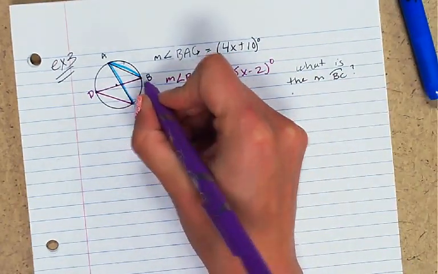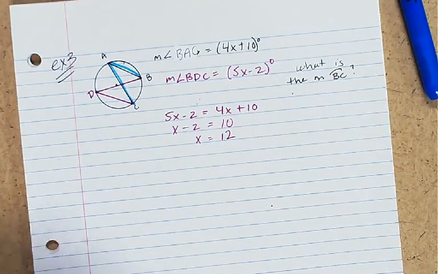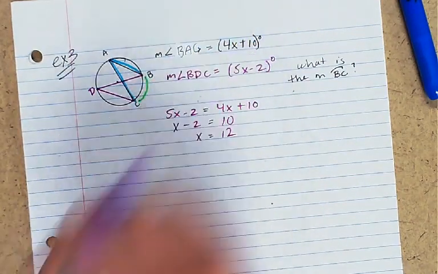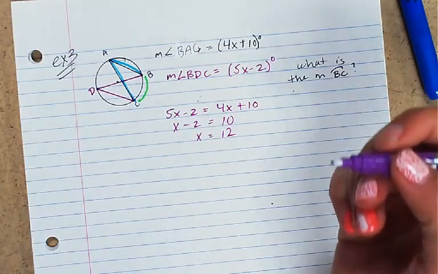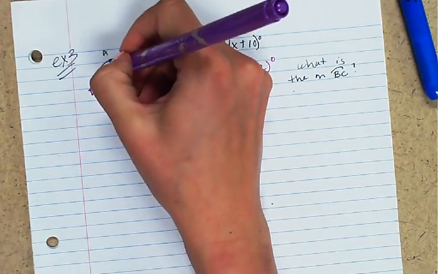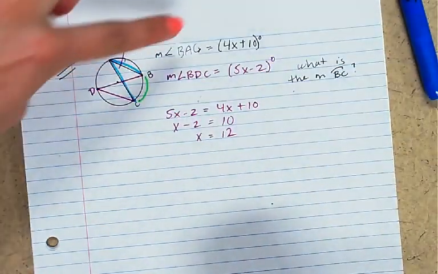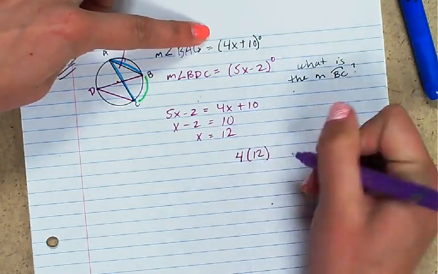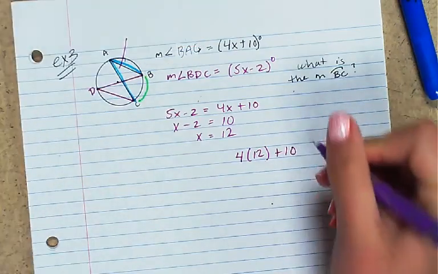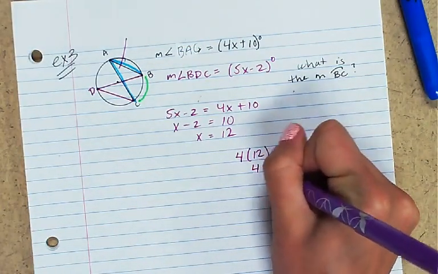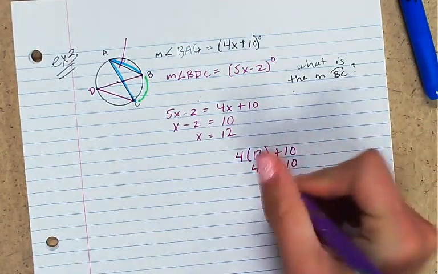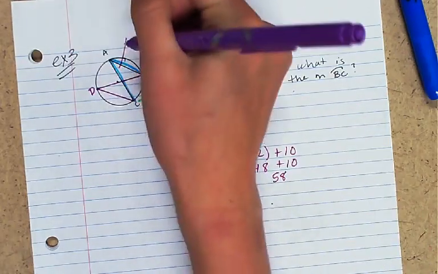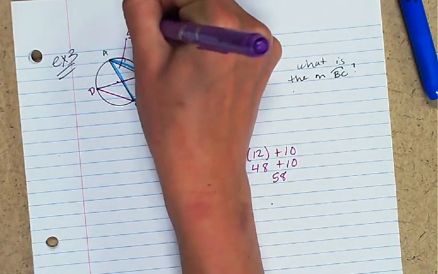From there, again, this is the part we're trying to solve for out here. Arc, the measure of arc BC there. So first, let's figure out what this angle is here. So I'm just going to plug it in. Okay, so 4 times 12, that's 48. Plus 10 is 58. So I know angle A here is 58 degrees.